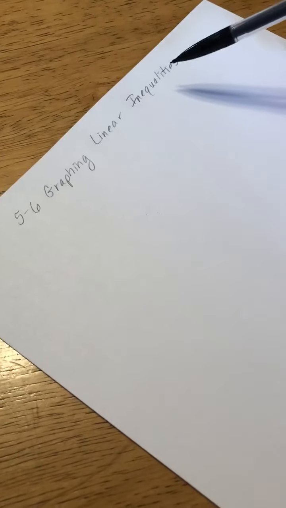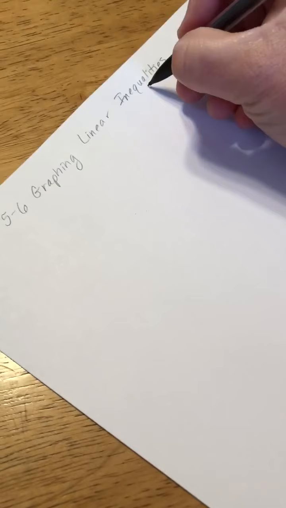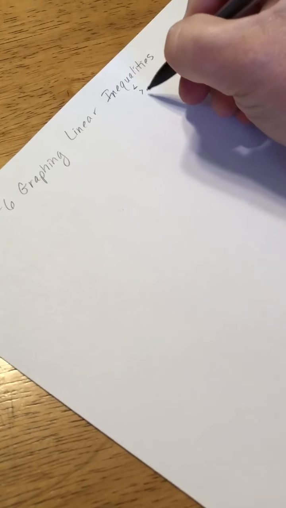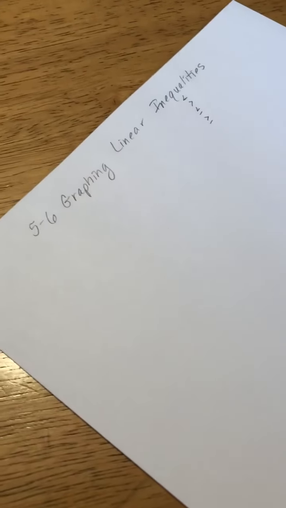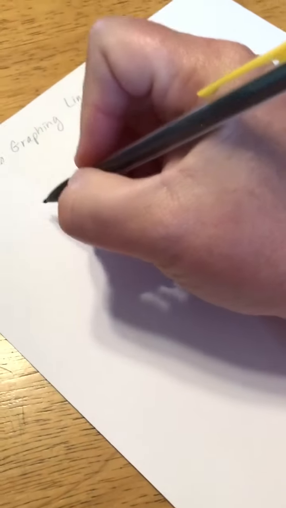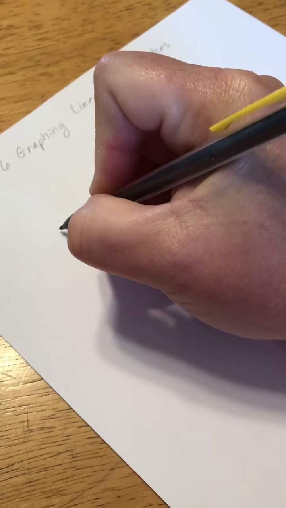Okay, so we're still graphing, working with inequalities. The difference is before we had done equations. Remember the difference between equations and inequalities? An equation has an equal sign, and inequalities are the less than, greater than, less than or equal to, greater than or equal to. Remember those four? Okay? All right.